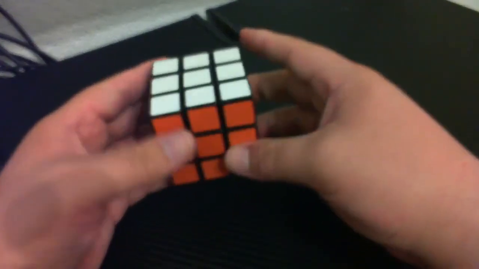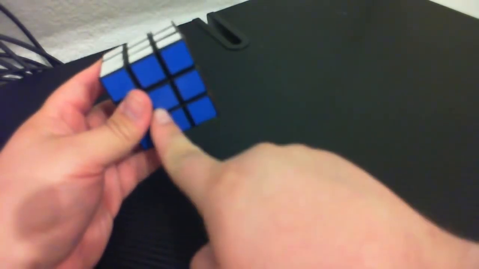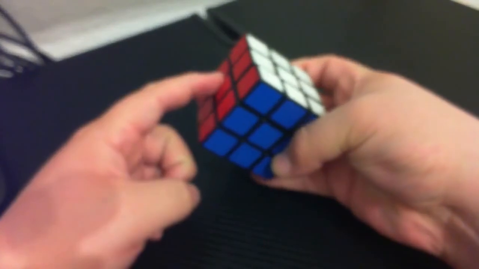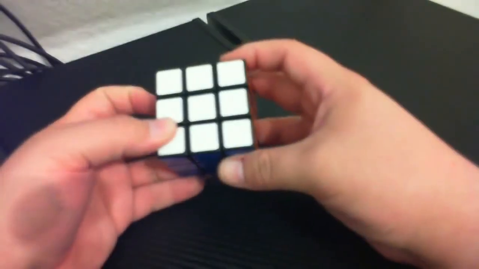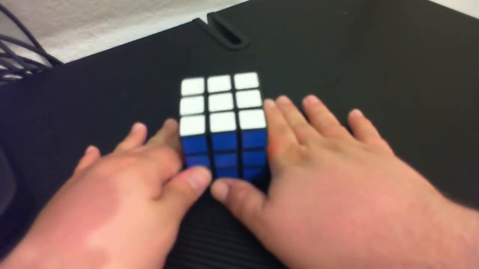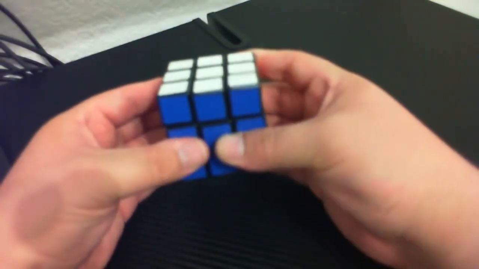Again, up, down, front, back, right, left. Always pick a color to start with. For me, it helps to hold it the same way the whole time, so that I know that this is right, this is left, this is up.